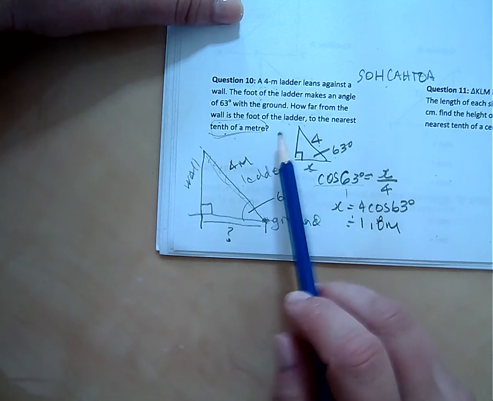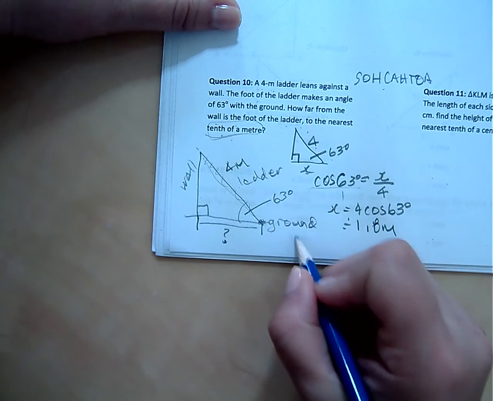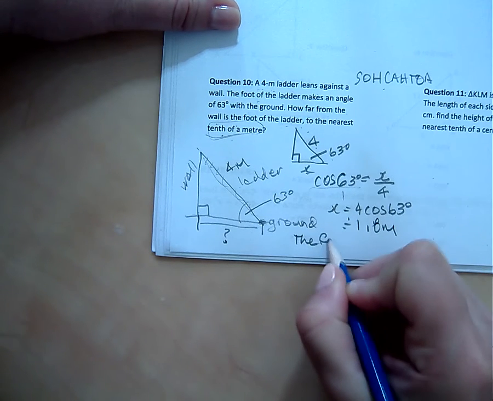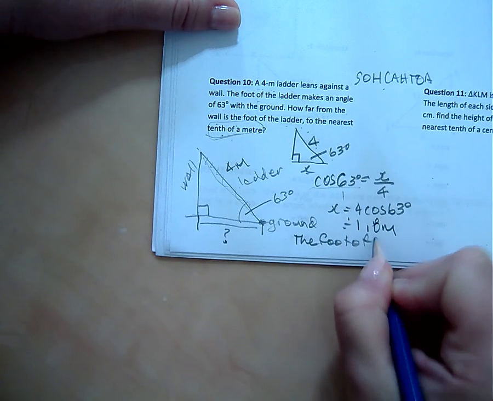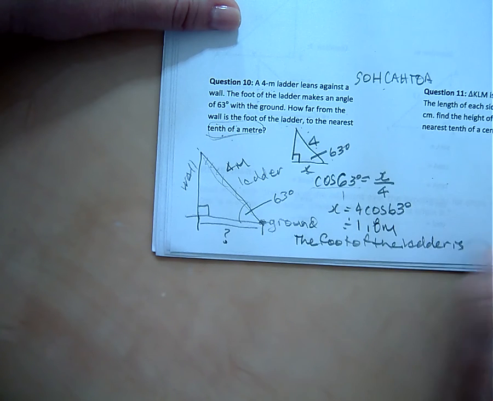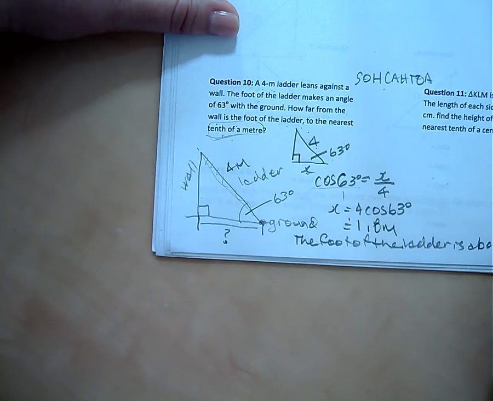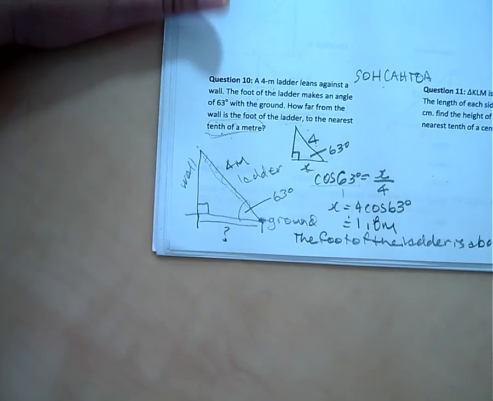So the question is, how far from the wall is the foot of the ladder? So the foot of the ladder is about, you write the word about or approximately when you're rounding off, 1.8 meters from the wall. Ta-da! Okay, next question.